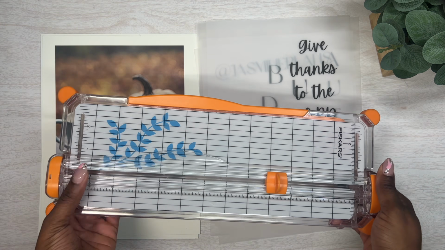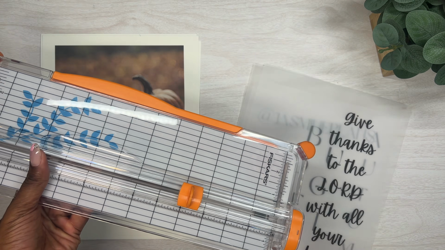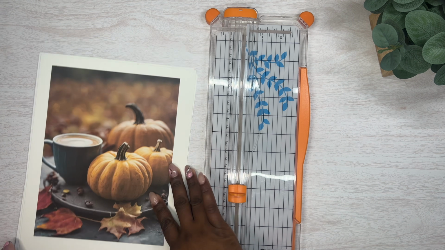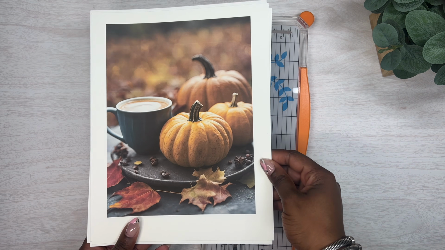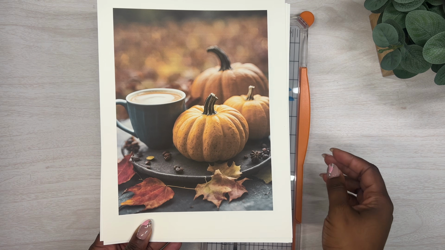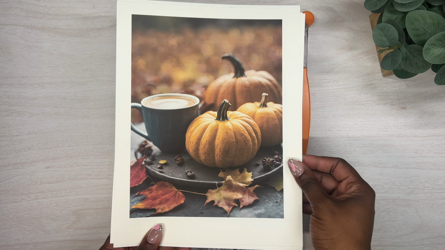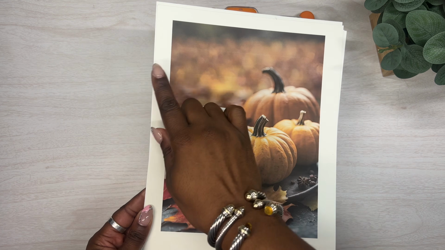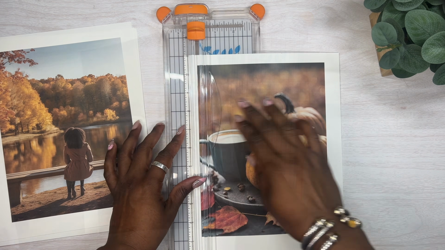Next, I'll need to cut these down to size. I have here my Fiskars paper trimmer. I'm going to first cut down the dashboards. They're going to be really easy to cut down. These are pretty much already in the 7 by 9.25 size, almost. So all I'm going to do is just trim around the edges that are already here.